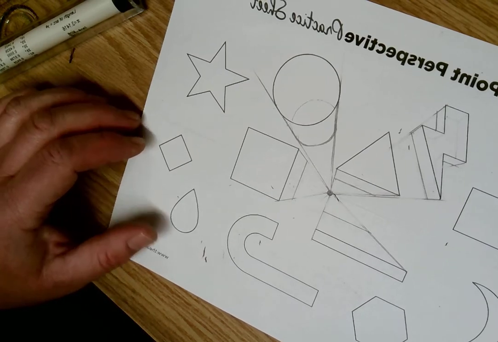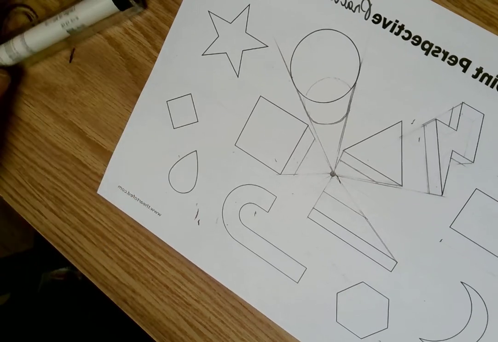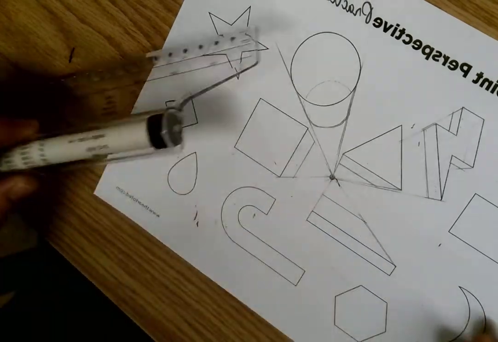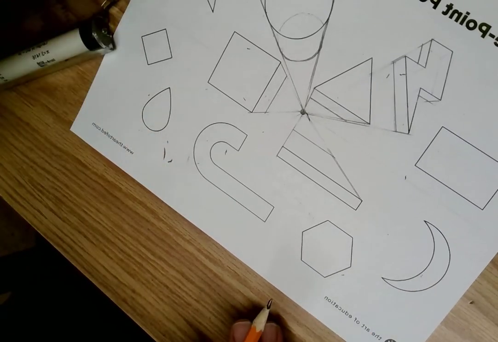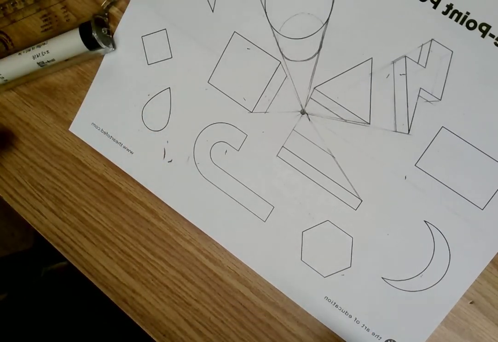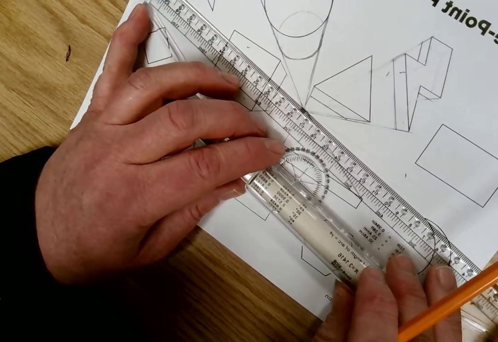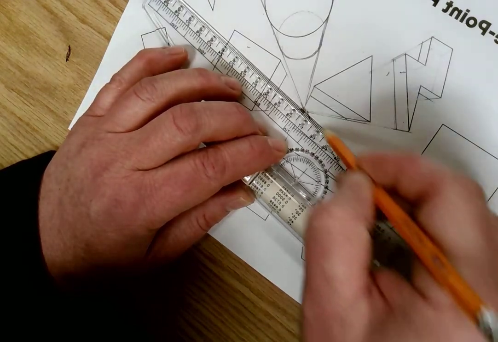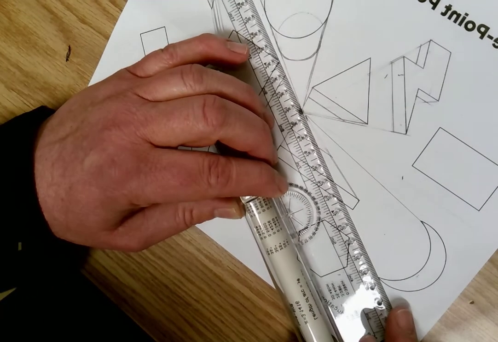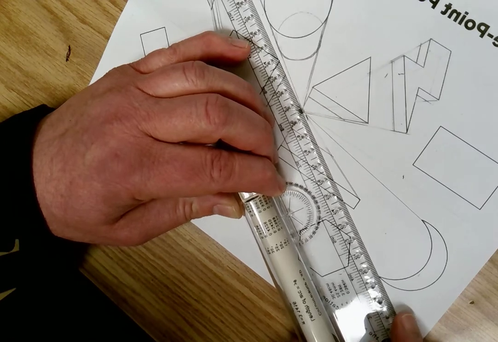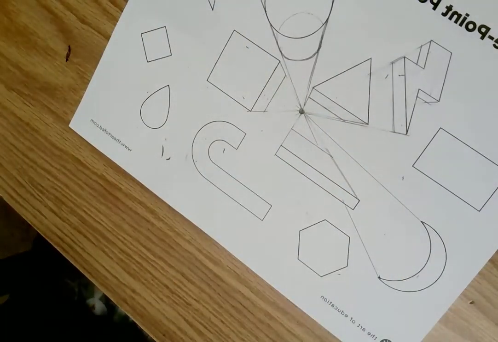How many of you are finding this a lot easier now? Is it easier? Now, how many of you had problems with the crescent or the croissant? A couple of you? How many orthogonals were there? Do we all agree? 3? Anybody disagree? There are 3. There's one from each point, right? So let me get all 3 in. One from each point.